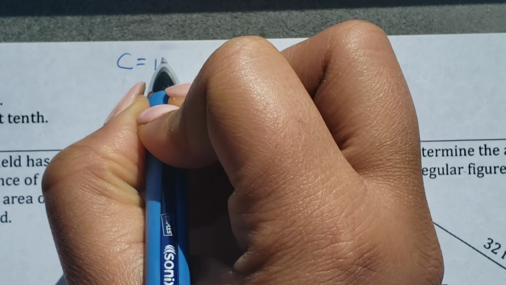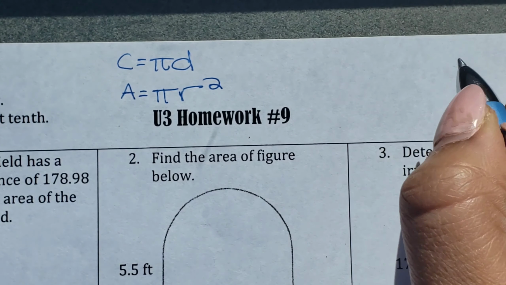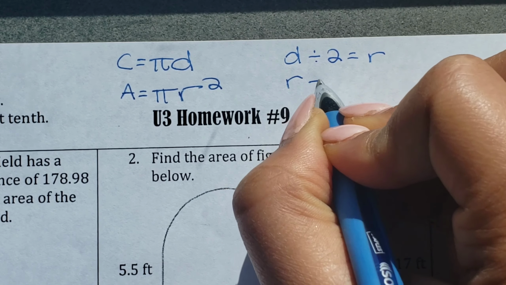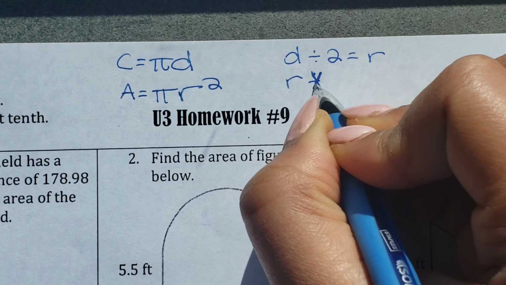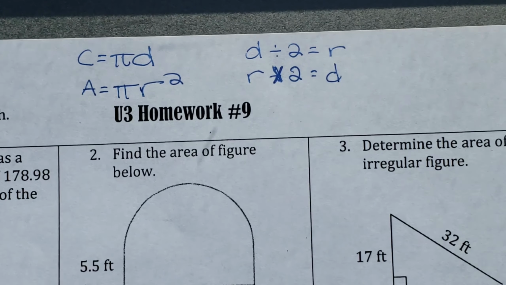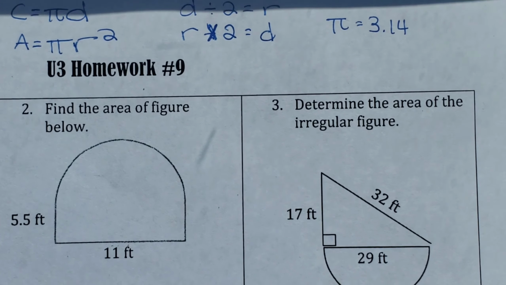All right, let's review. Circumference is pi times diameter, and area is pi times radius squared. Whenever they give you the diameter, you have to divide by 2 to get the radius. I messed up there. Whenever they give you the radius, you have to multiply by 2 to get the diameter. And don't forget, pi is 3.14.